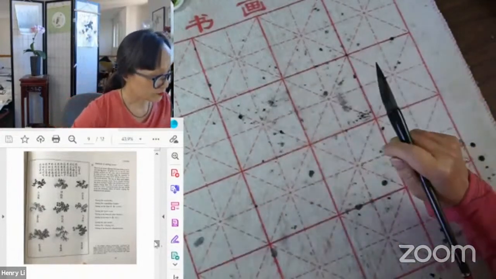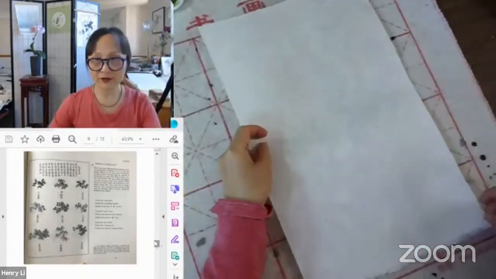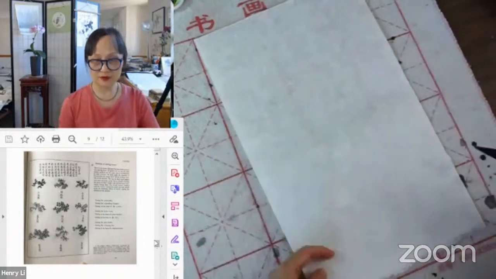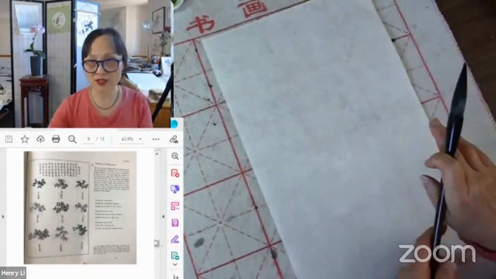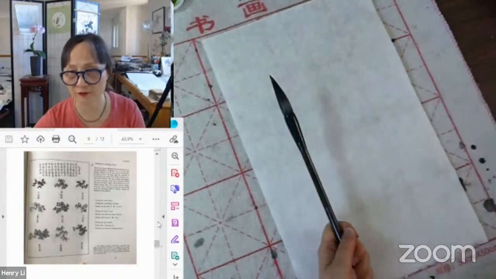And I give you the handout for lots of tree leaves, the forms.